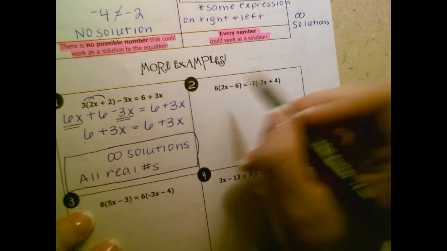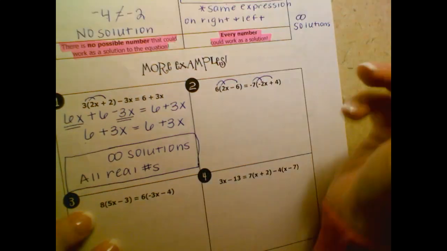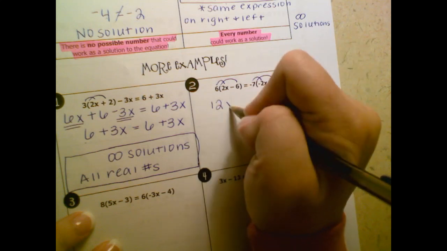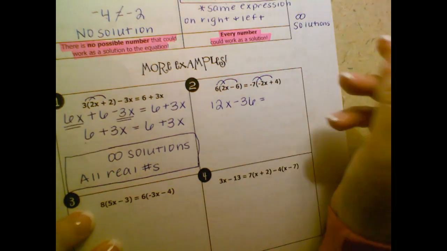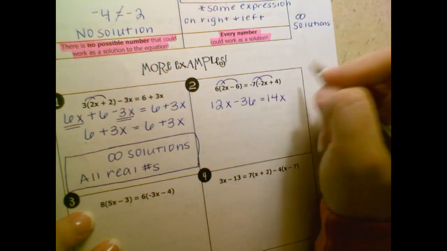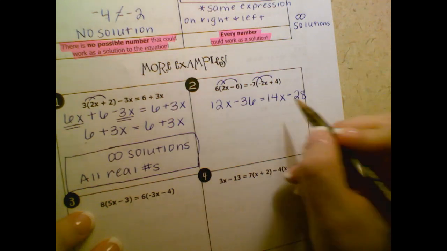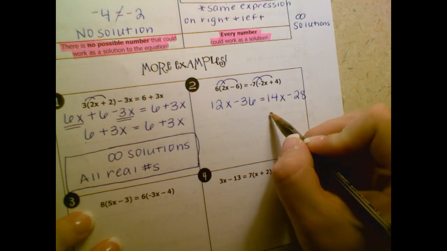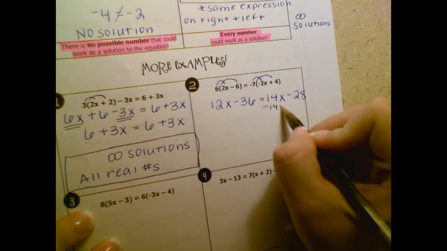Okay, looking at number 2, cannot combine anything within the parentheses, so I need to distribute. Remember, you're distributing to both things. 6 times 2 gives me 12x. 6 times negative 6 gives me negative 36. Negative 4 times negative 2 gives me positive 14. Negative 4 times positive 8 gives me negative 28. I'm going to move over this 14 by making it a minus 14.